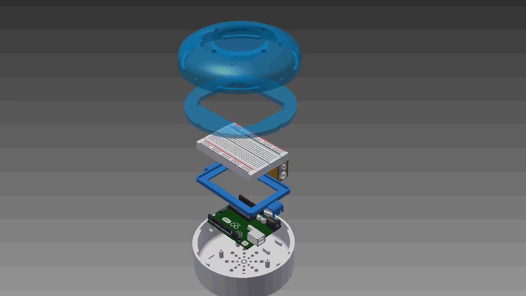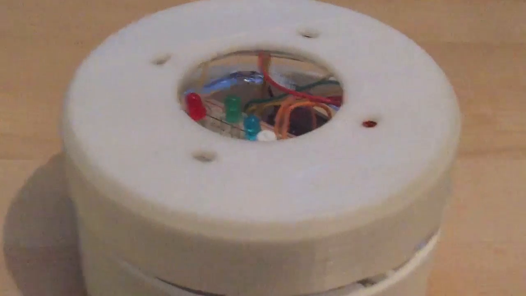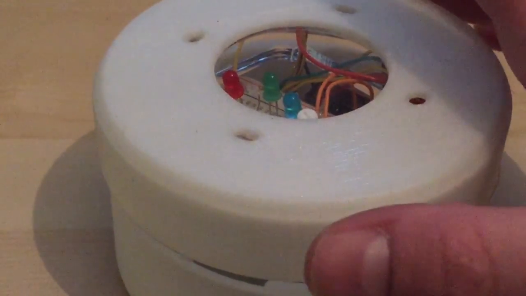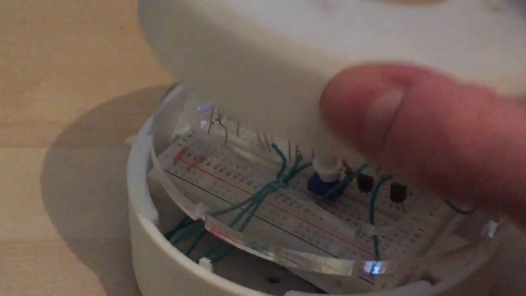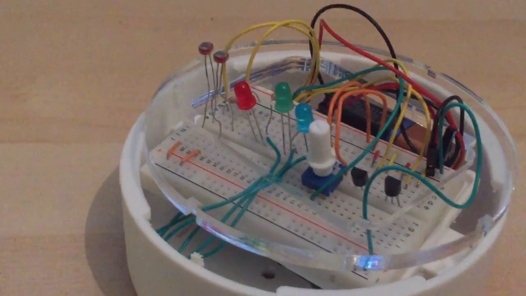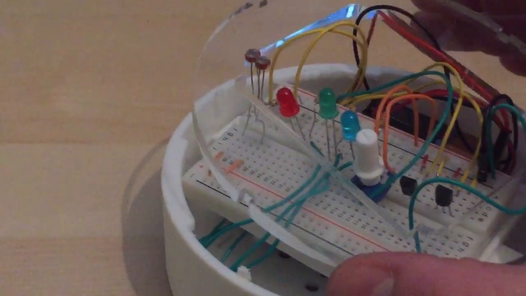All of this is then assembled into some 3D printed parts that make up another project. This is a nightlight that communicates the temperature of the environment visually by activating LEDs as previously described.